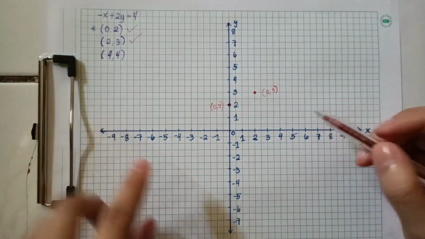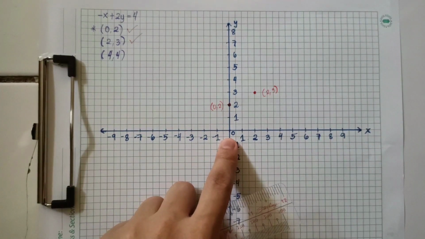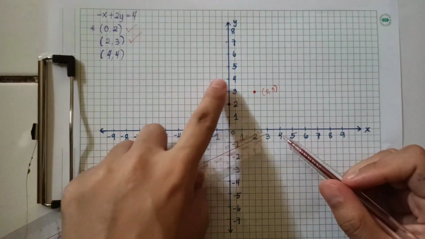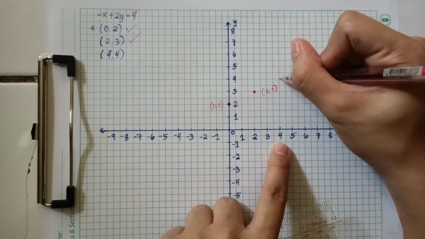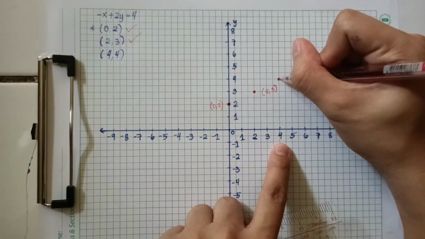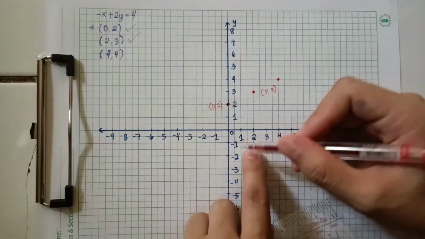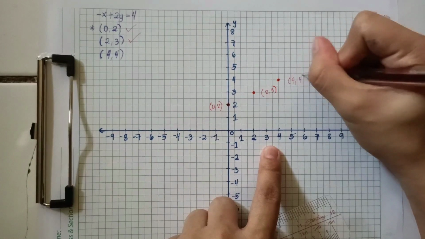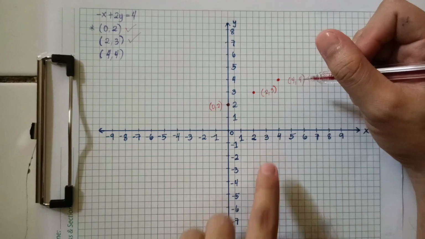4, 4. So, yung positive 4. Ayan. So, yung positive 4. Tapos, yung 4 din dito. Andito sila magtatapat. Tama? Diba? That's 4 and 4. So, tapat ng 4 sa X. Tapat ng 4 sa Y. Ito yung 4, 4. Ayan. So, that's our third point.